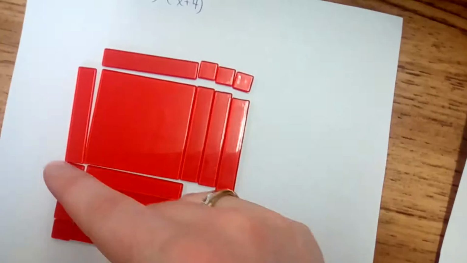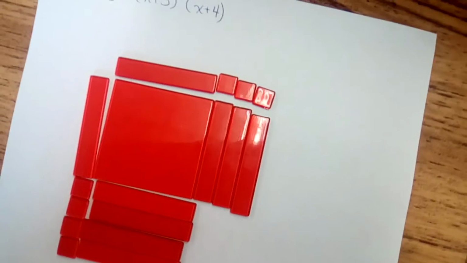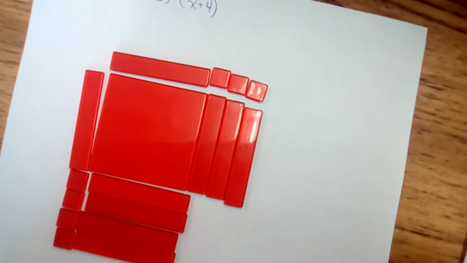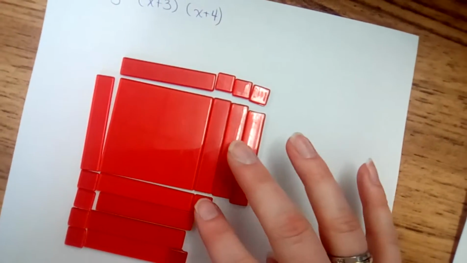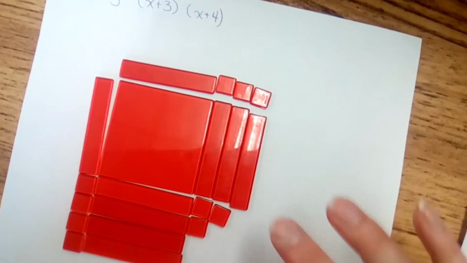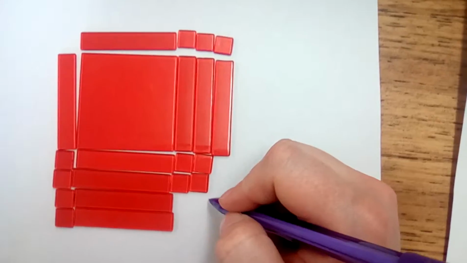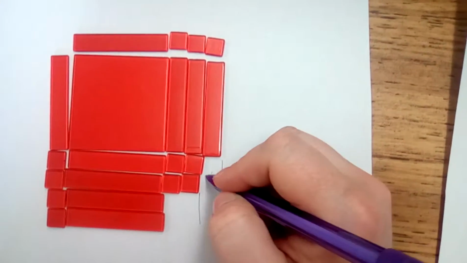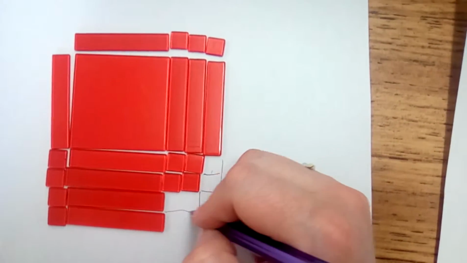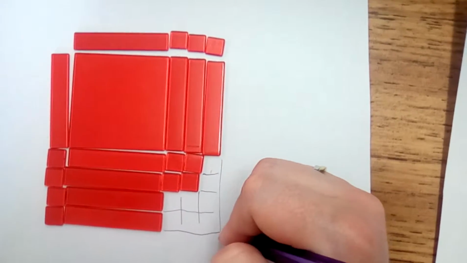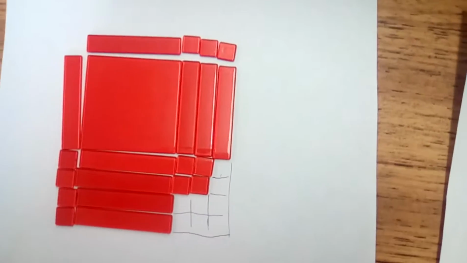And if we have 3 times 4, we will need 12, which I don't actually have enough of right now. So we're going to pretend that this is all filled in with little red pieces. Should have got out 2 sets of algebra tiles for this.